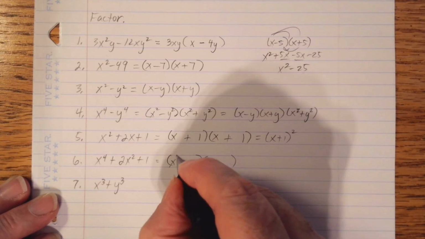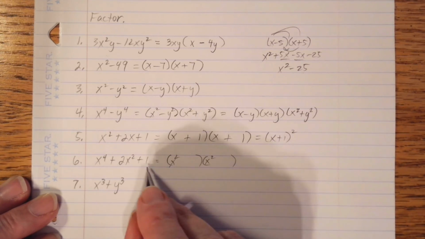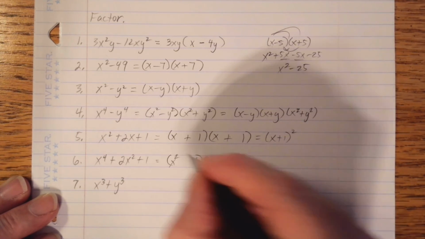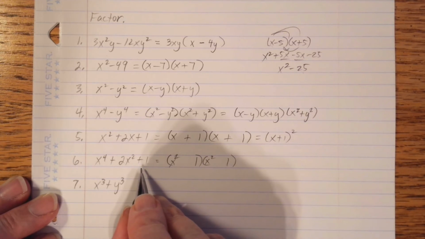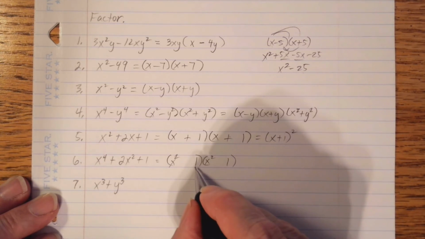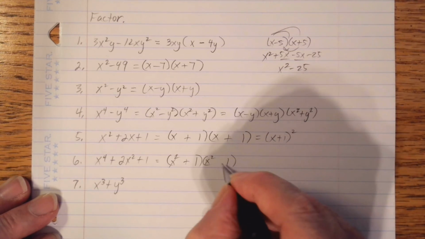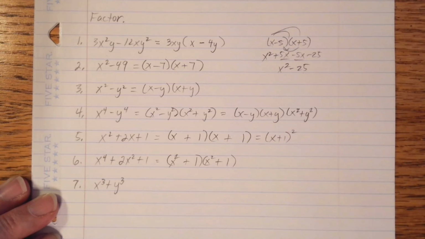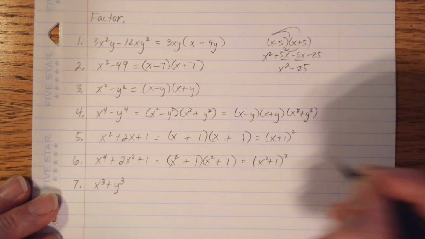So here we know x squared times x squared is going to give us the x to the 4th. 1 times 1 is going to give us that 1. And we need 2x squared. Well, notice we have a 1x squared here and a 1x squared there. Two of those, or 1x squared plus 1x squared, gives you 2x squared. And so this is x squared plus 1 quantity squared.